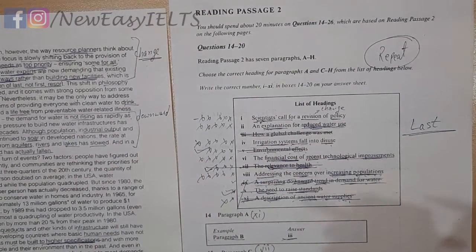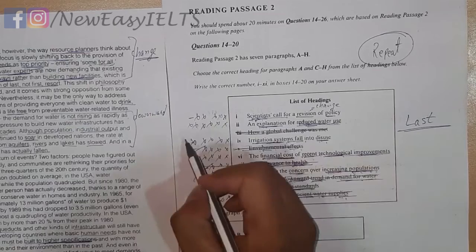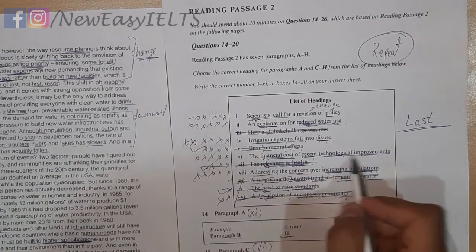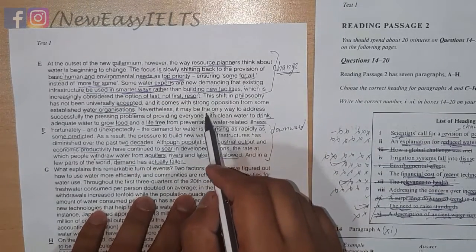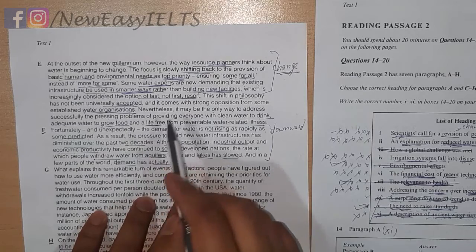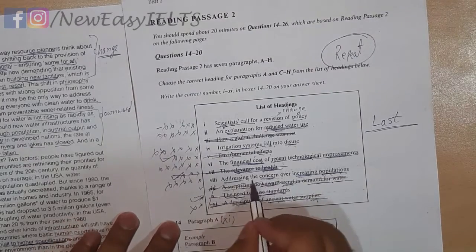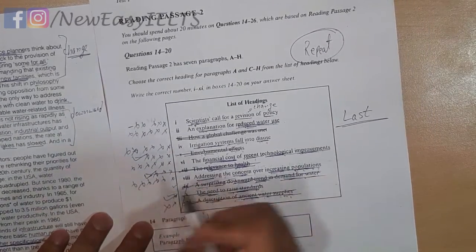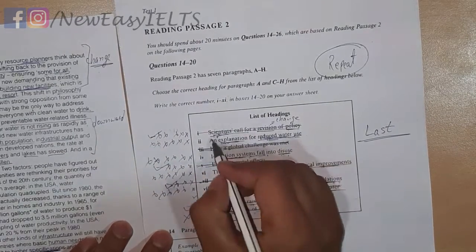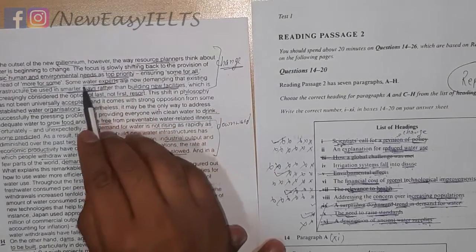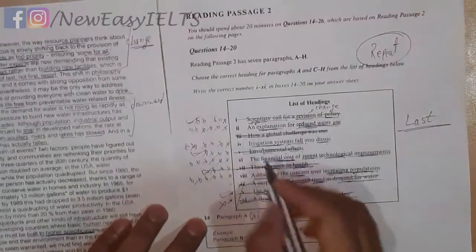Let's check out other options too. An explanation for reduced water use? No. Irrigation system fall into disuse? No. Financial cost of recent technological improvements. We do have some words related to finances, but we did not have anything related to recent technological improvements. So that option is also not correct. Addressing the concern over increasing population? No. Okay, so we have just first as our option. Scientists are called as resource planners and water experts. So that is your answer of E, that is the first.